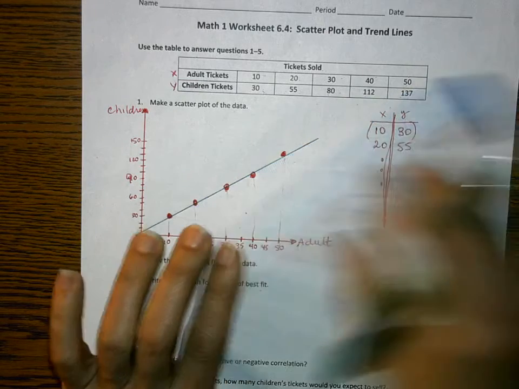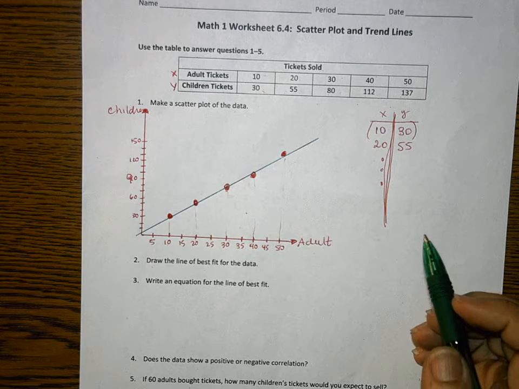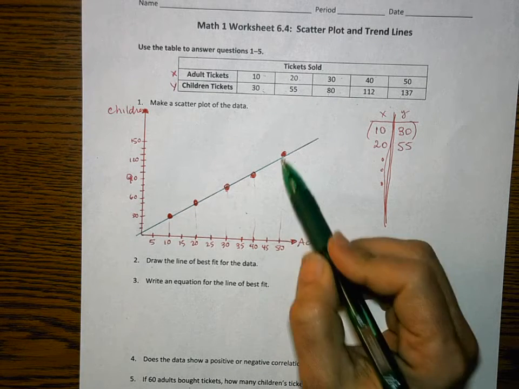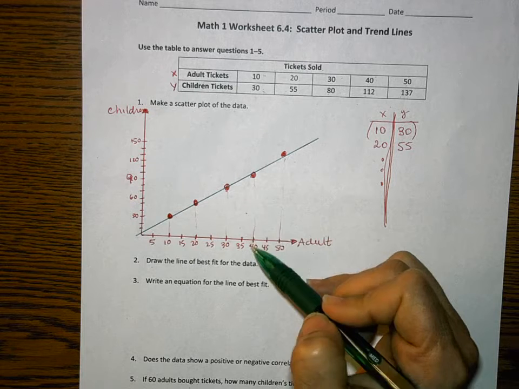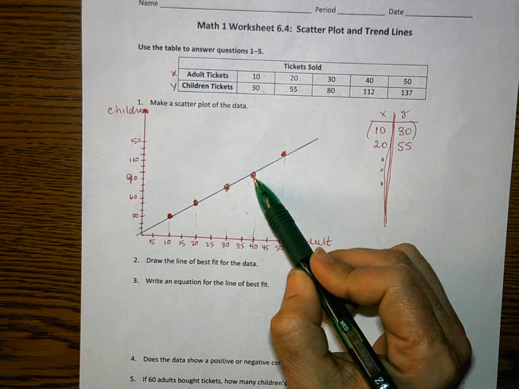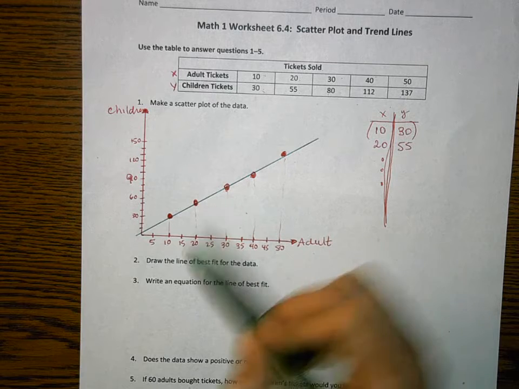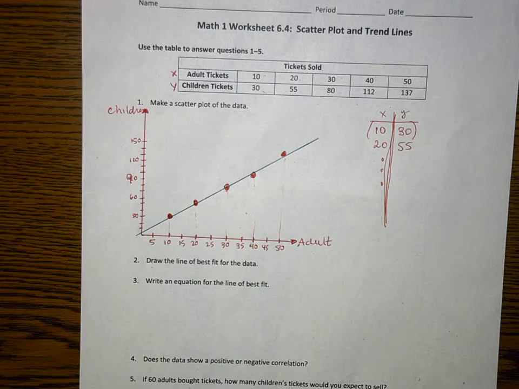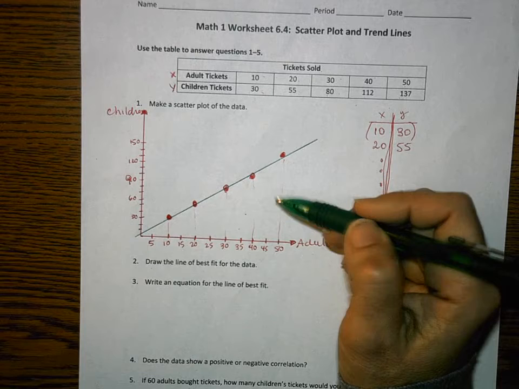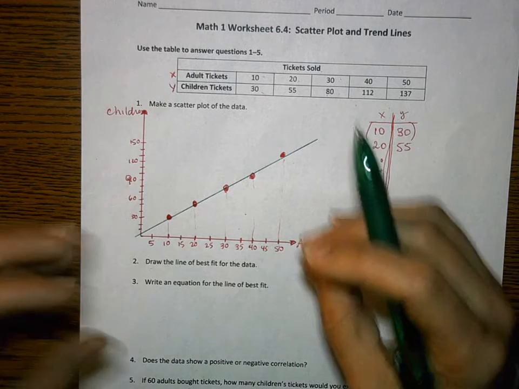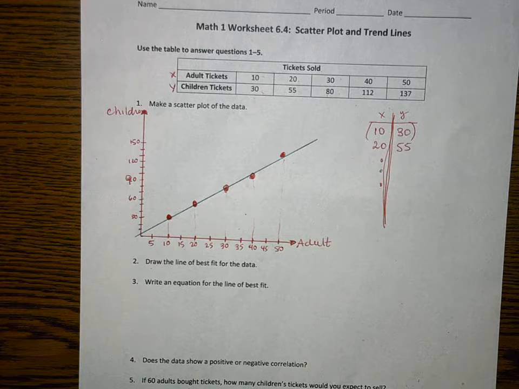So as you can see here, it looks like I did not quite catch my 50, 137, and probably my 40 is a little bit below the line. Maybe I caught the 30, 80. So it is okay. We're trying to get the best line that fits the points. Some of them will be above, some of them will be below. We're trying to get the least amount of distance from the points to the line as possible, okay?